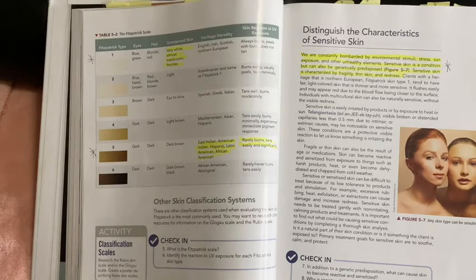Fragile or thin skin can also be the result of age or medications. Skin can become reactive, you guys, and sensitized from exposure to things such as harsh products, heat, or even become dehydrated and chapped from cold weather. Sensitive or sensitized skin can be difficult to treat because of the low tolerance to product and stimulation. For example, excessive rubbing, heat, exfoliation, or extractions can cause damage and increase redness. Sensitive skin needs to be treated very gently with non-irritating, calming products and treatments.